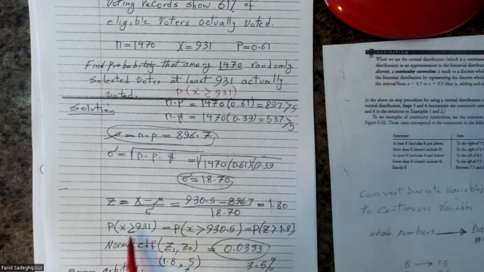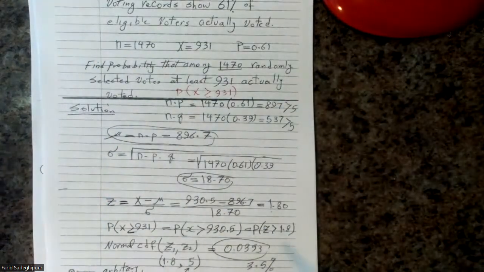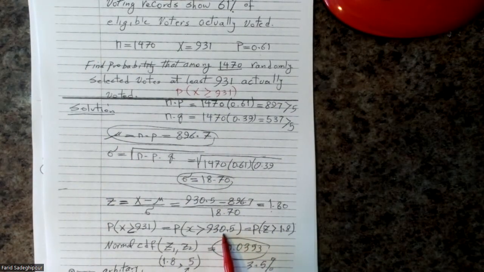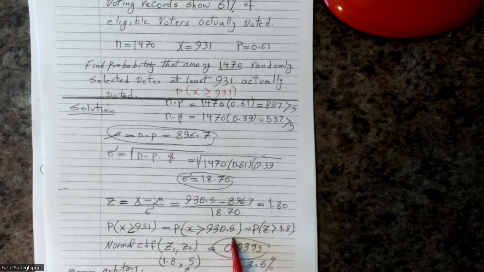But anyway, x greater than or equal to 931 means you have to subtract 0.5 from 931. Why? Because you want 931 to be included. So in that case, x greater than 930.5, and then you do the z1. That's how to do it.